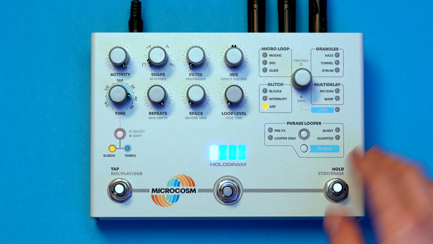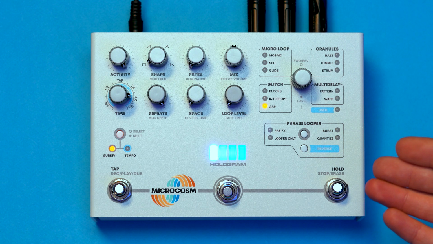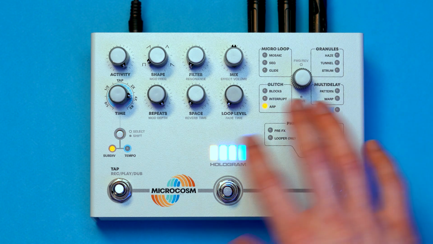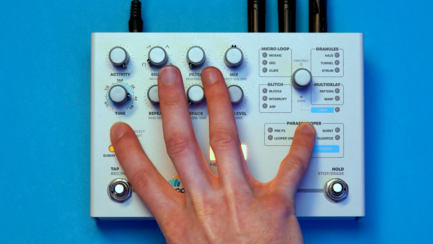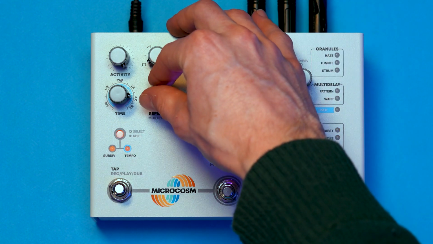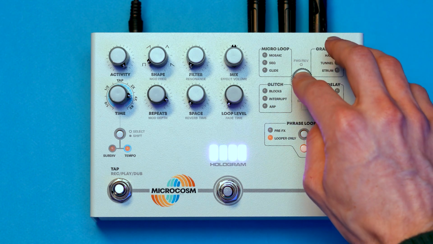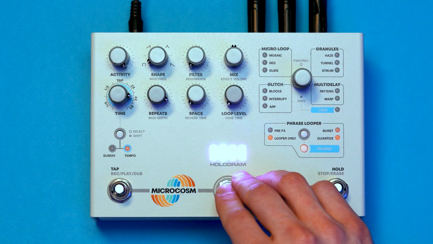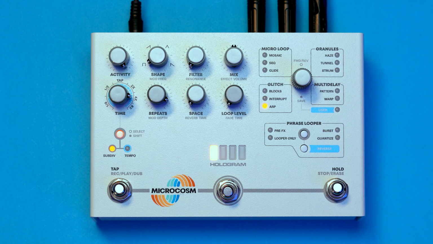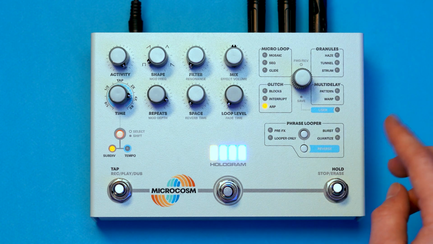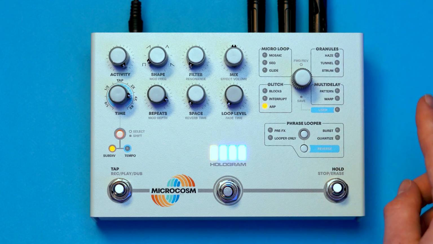By default, the hold foot switch is set to toggle, so that when I press hold and release, it remains holding the sample, and then to deactivate it, you press it again. But if you enter global configuration, move this repeats knob, move this white cursor over to the second bar, and press in the preset selector, the hold sampler is only active so long as the foot switch is depressed.